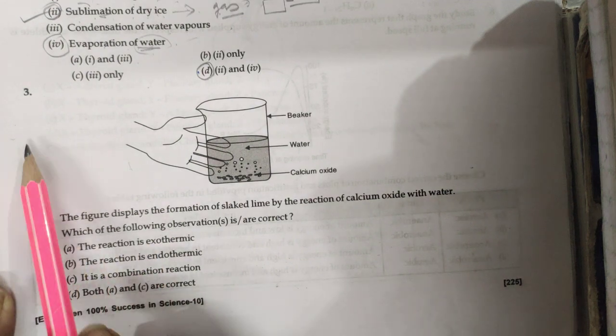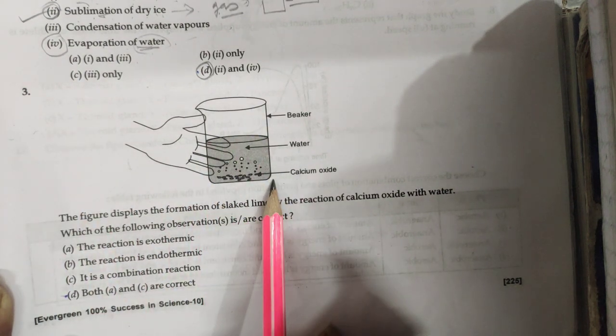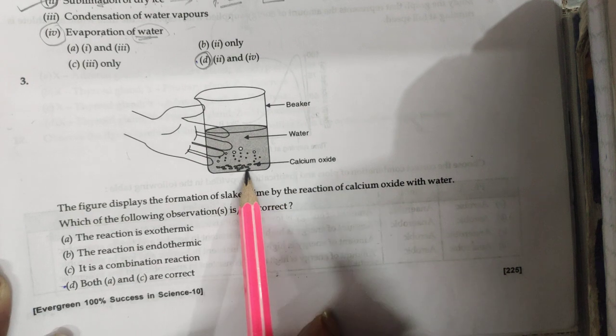There is a figure given. Now in this figure, there is a beaker of water and calcium oxide.